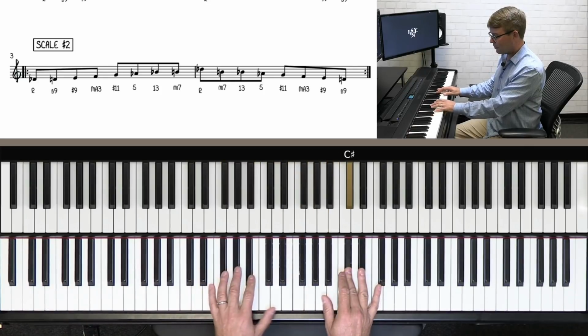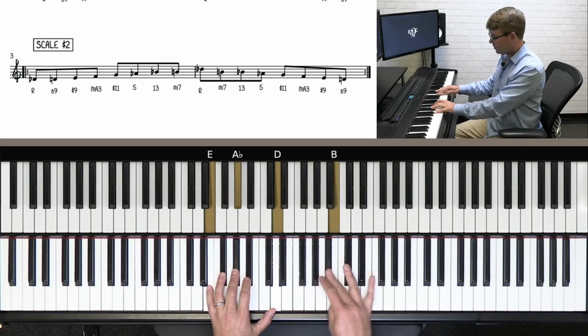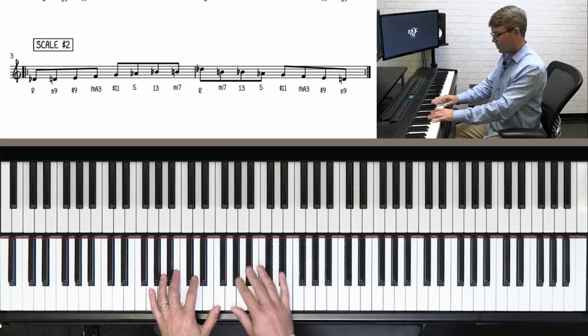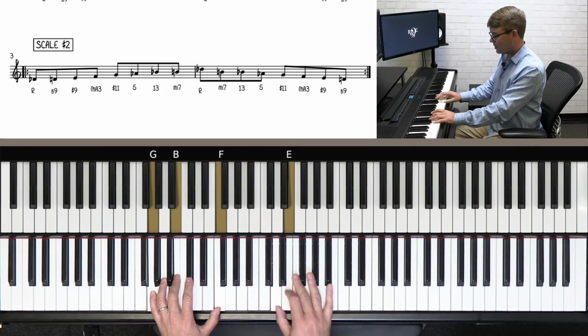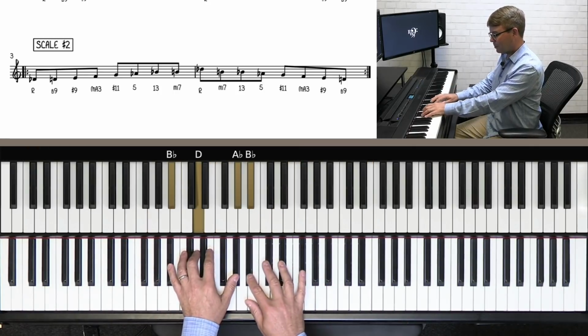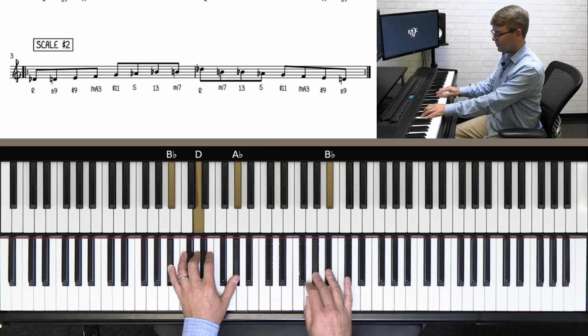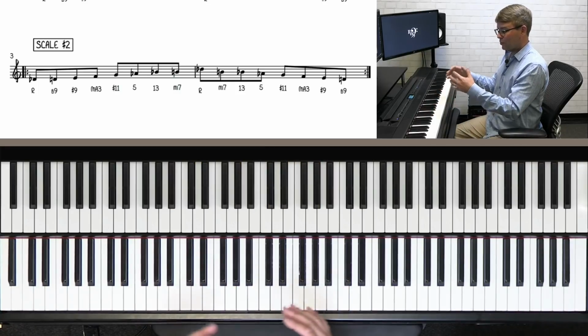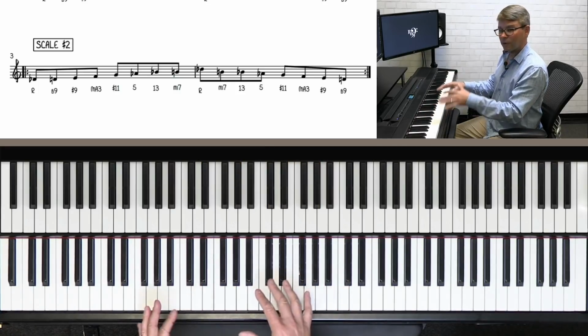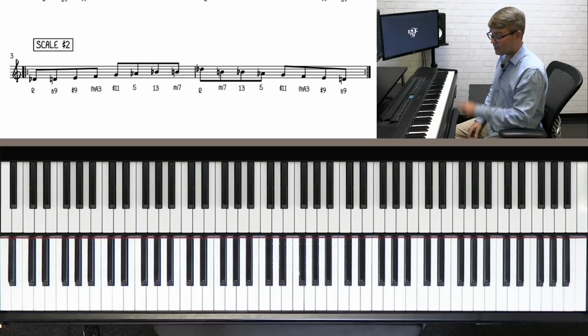If you go up a minor 3rd, you can use the same scale on E. Go up another minor third to G7, same scale. Another minor third, B flat, same scale. And I'm going to show you how you can apply that to 5-1 chords. We'll go 5-1 in a second. So that's the second scale.